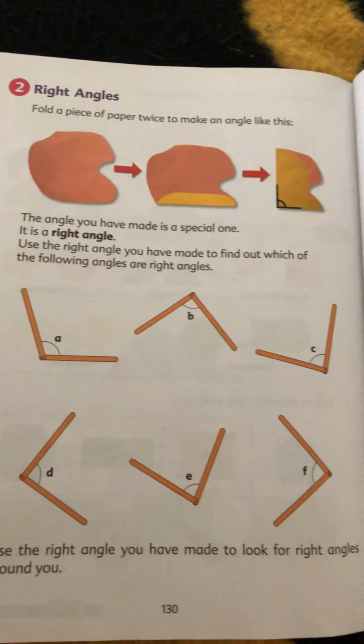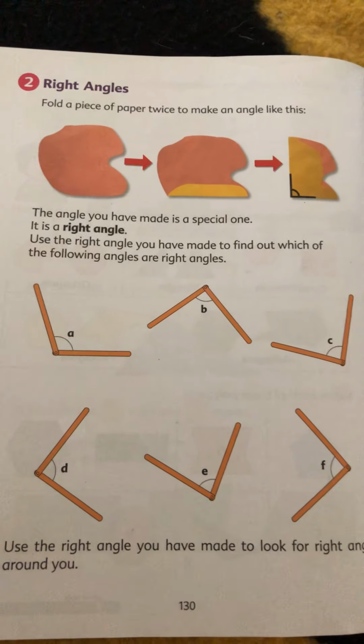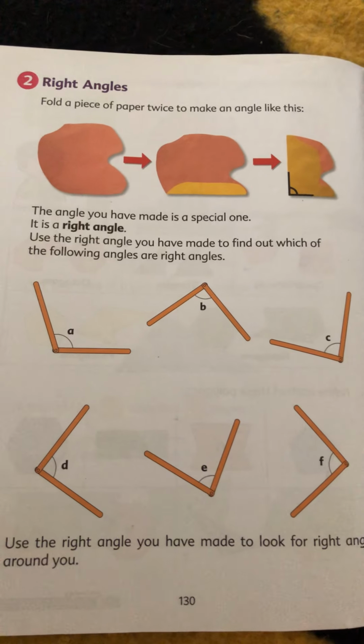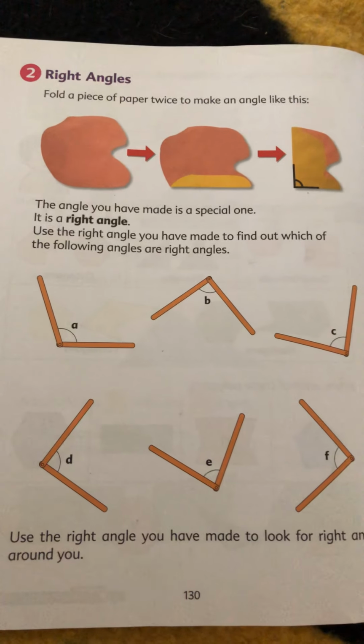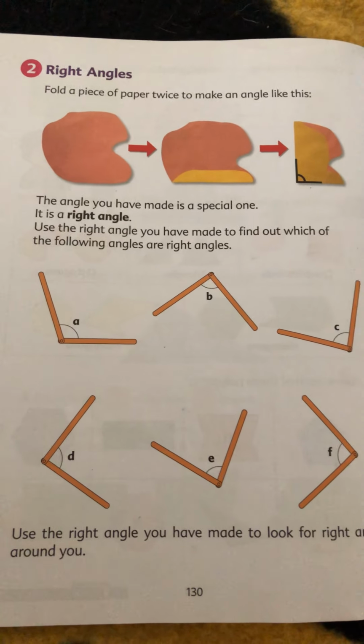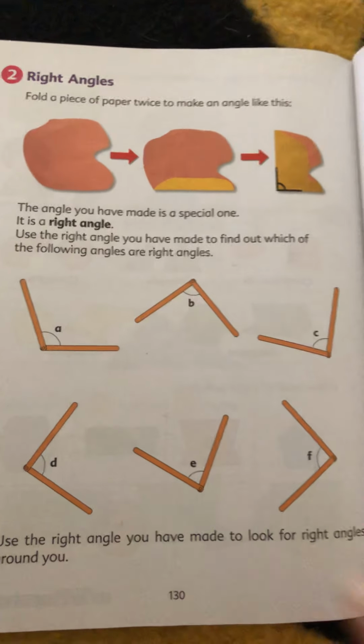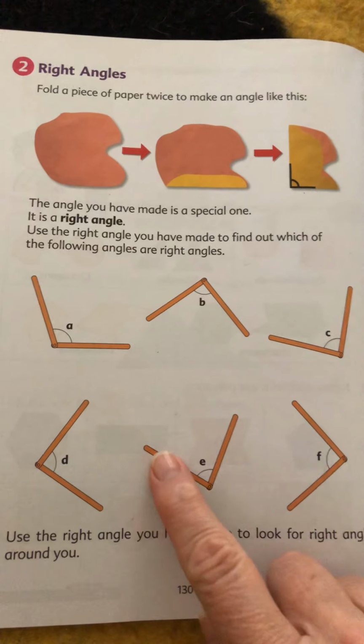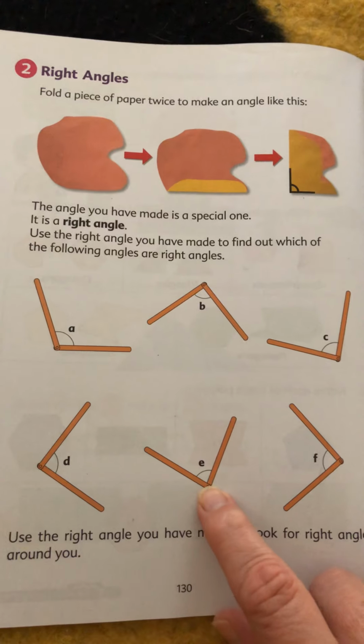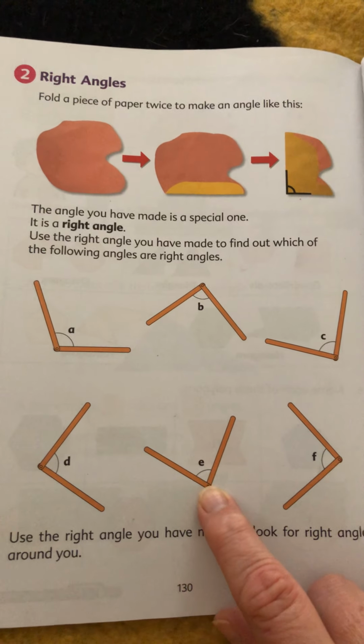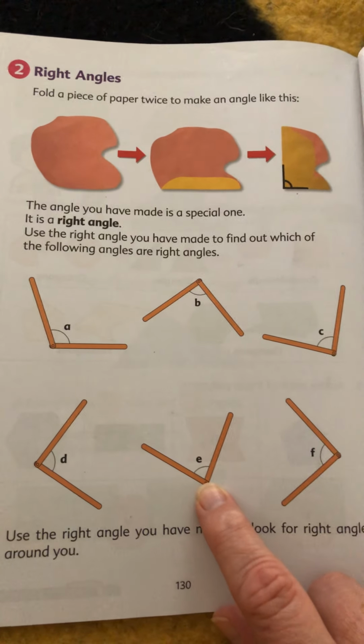Hey guys, today we're going to be talking about right angles. Remember, I guess not yesterday, but on Friday, we talked about angles, and that is where two straight lines meet at a point. So that's the angle.